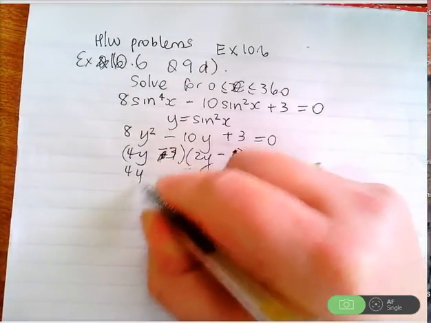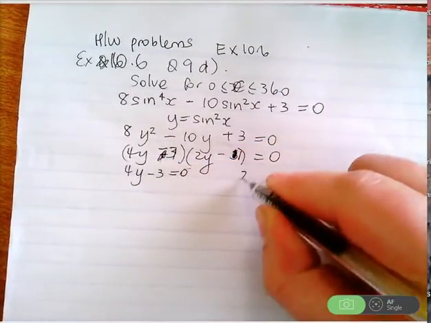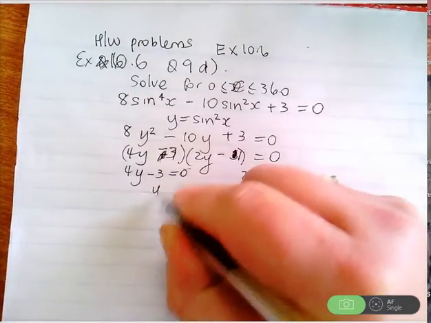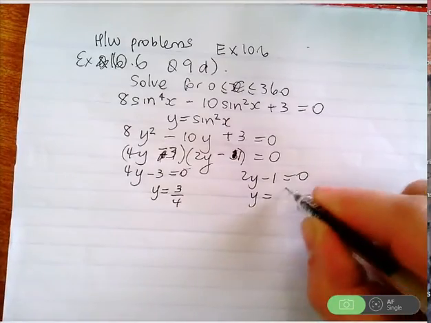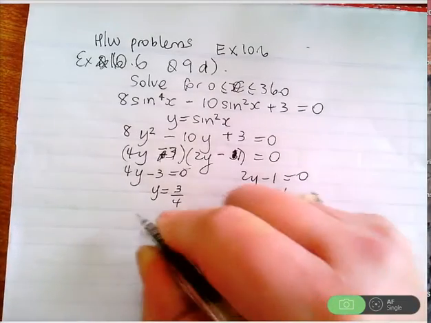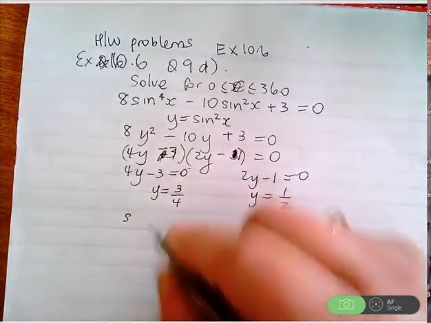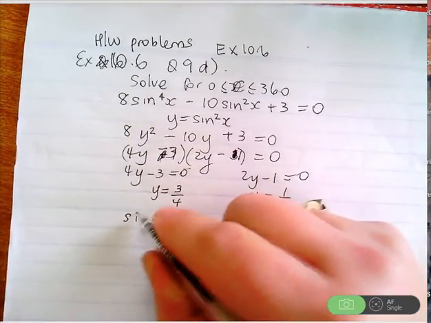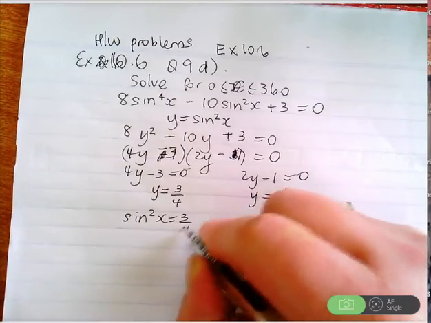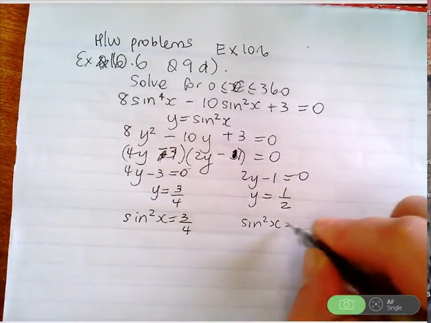Okay, so we've got 4y minus 3 is 0, 2y minus 1 is 0. y is 3 on 4, and y is 1 on 2. Replacing y with sine squared x, look at the question, it doesn't say solve for y. Sine squared x is 3/4, sine squared x is 1/2.